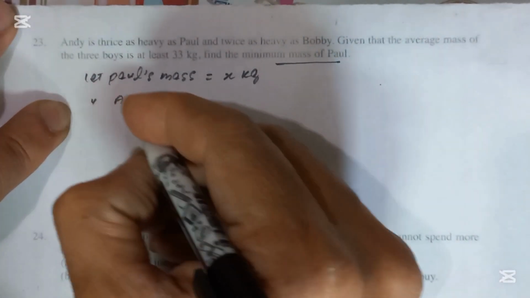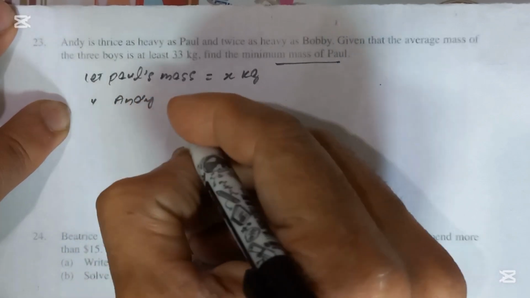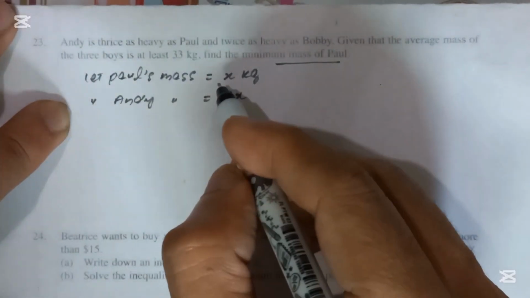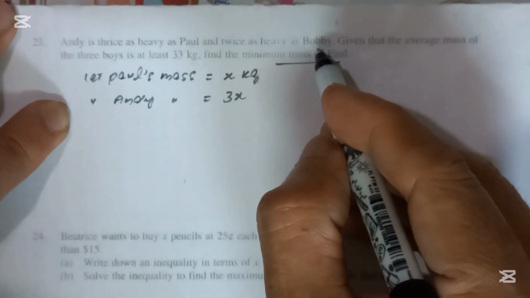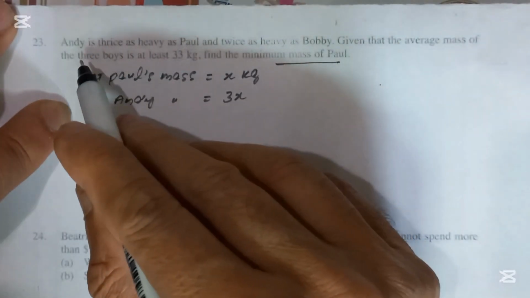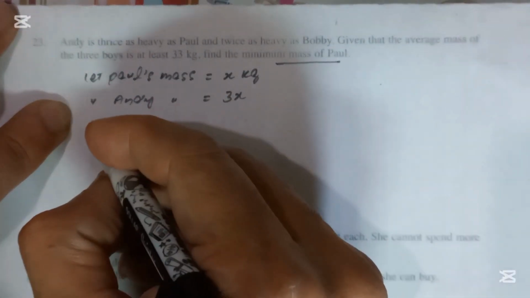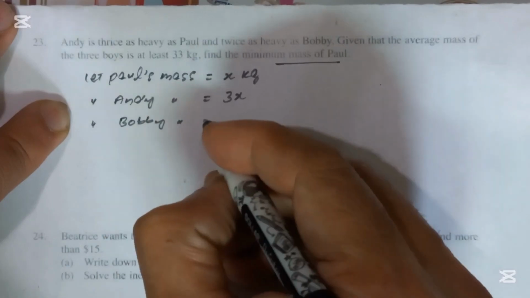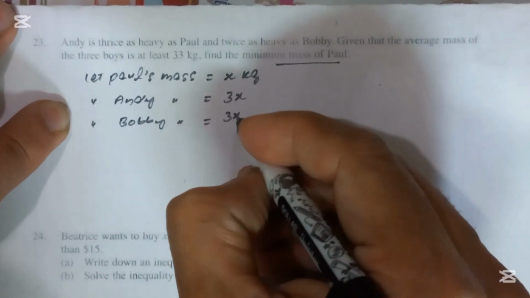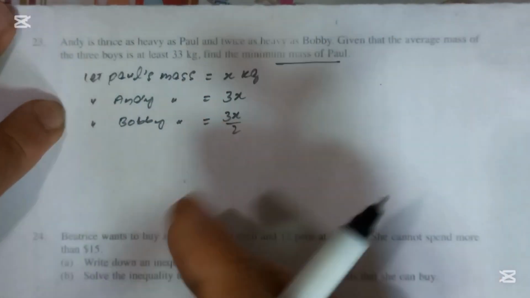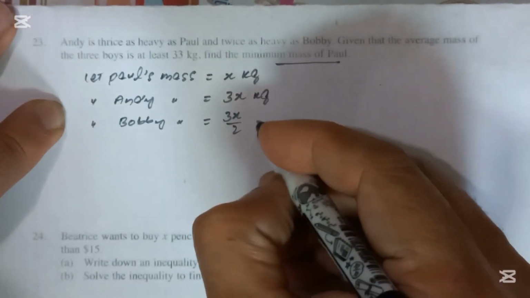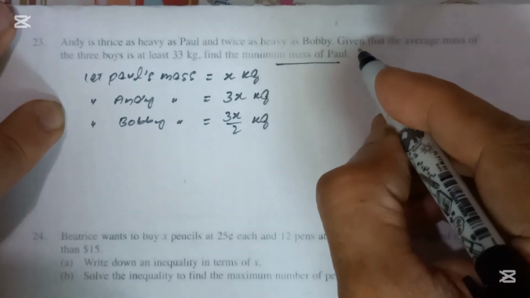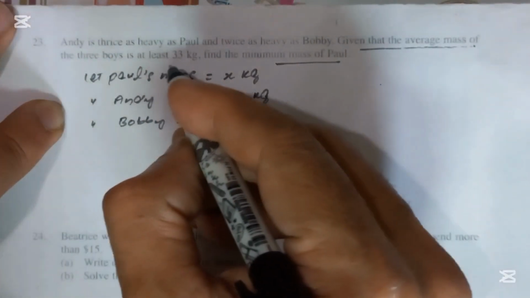It is given Andy is thrice as heavy as Paul. So Andy's mass will be 3x because thrice. And Andy is twice as heavy as Bobby, so Bobby's mass will be 3x by 2. So these are the masses. First we have to understand from this statement. Now it is given that the average mass of the three boys is at least.